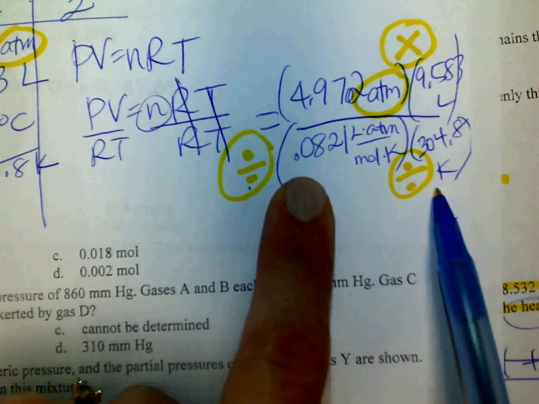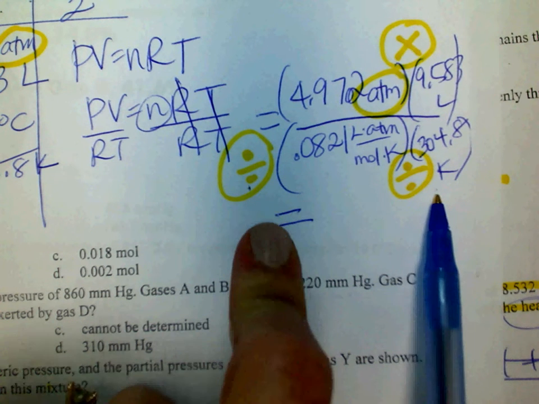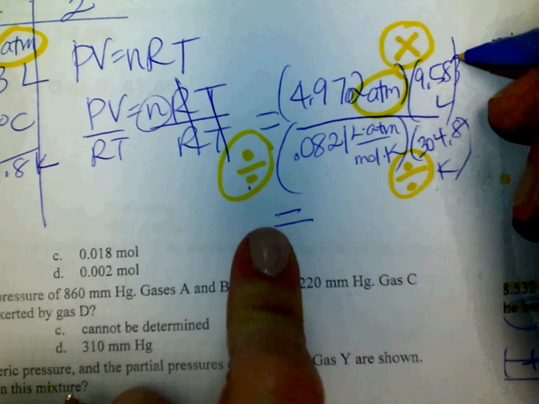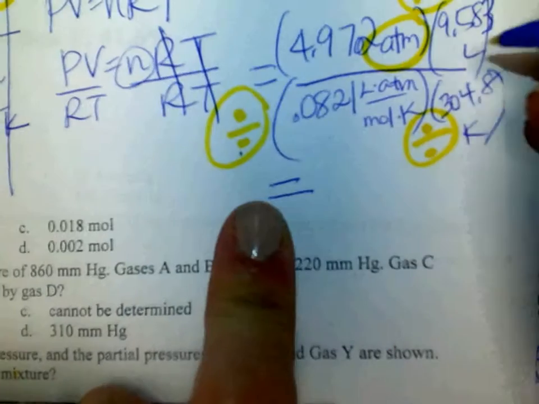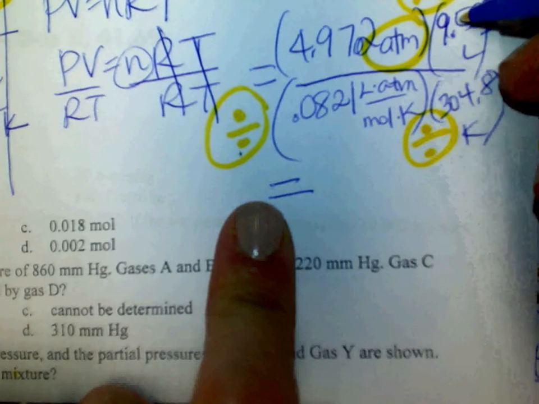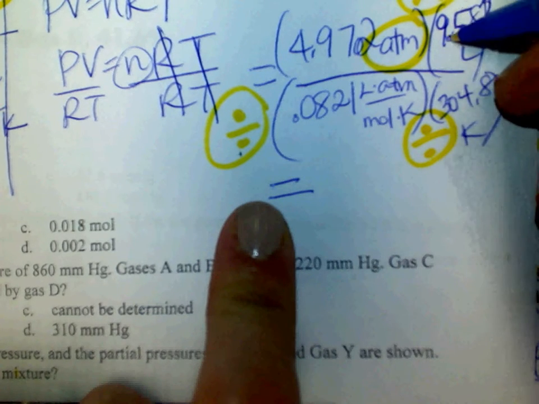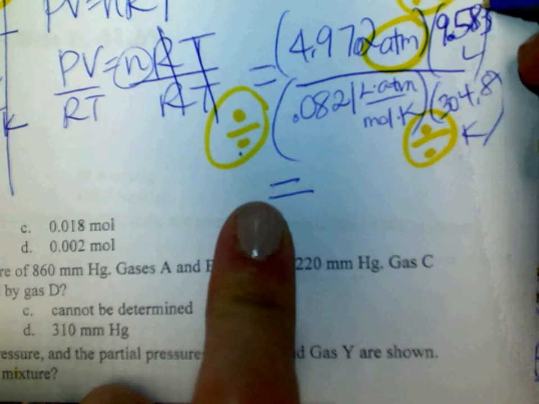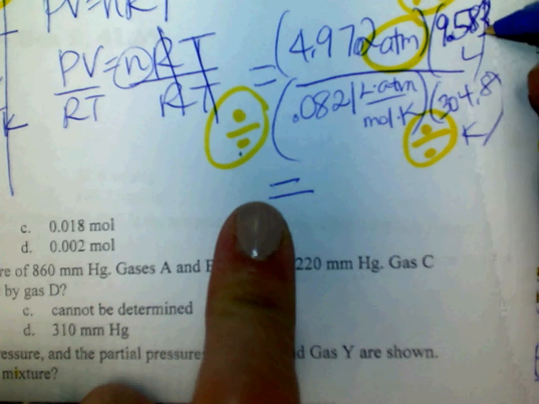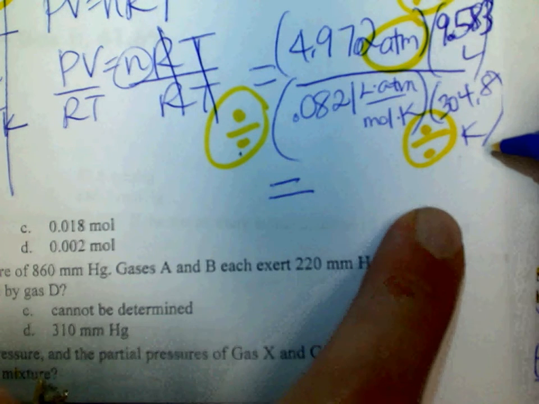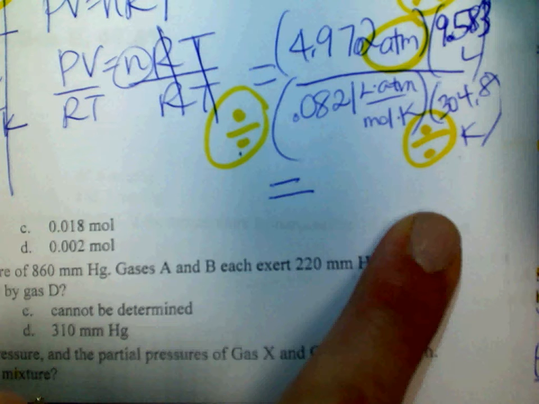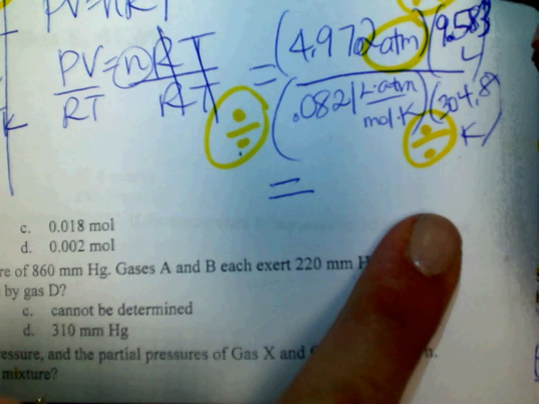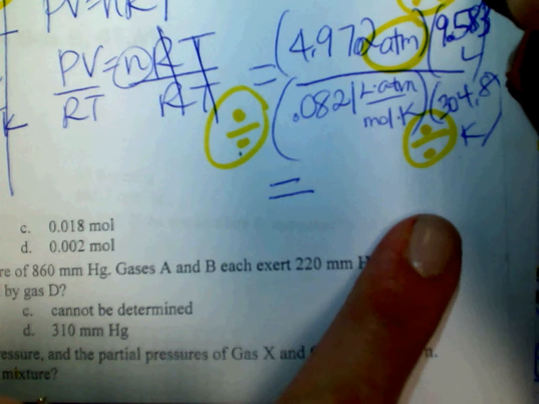What's the top one? 9.583. 304.8. Because in the calculator, you've got to tell it to divide by this 304.8. Otherwise, it puts it back up here again. Everyone try that. Don't let tomorrow be the first time you try this calculation.